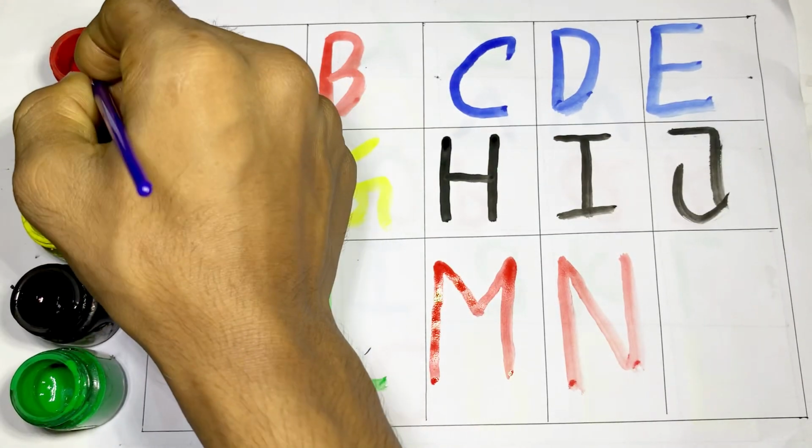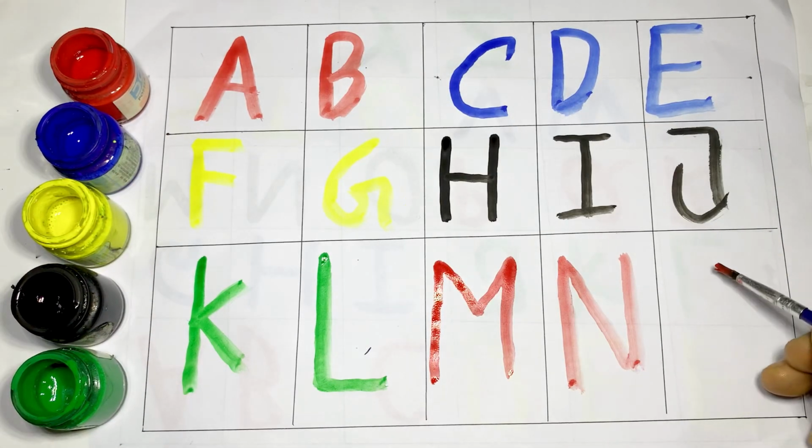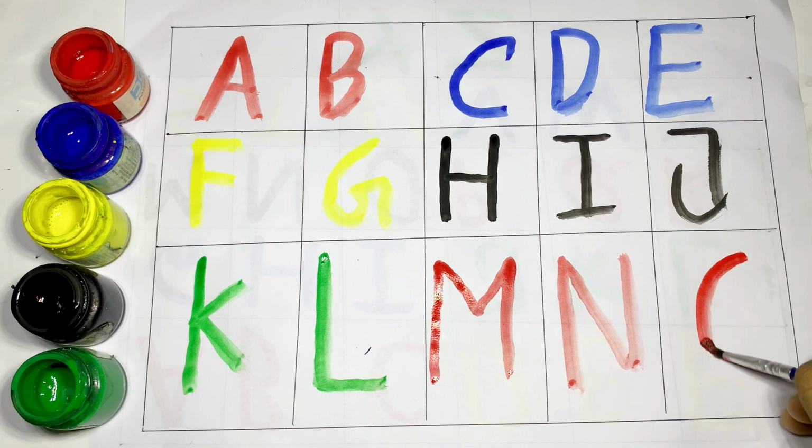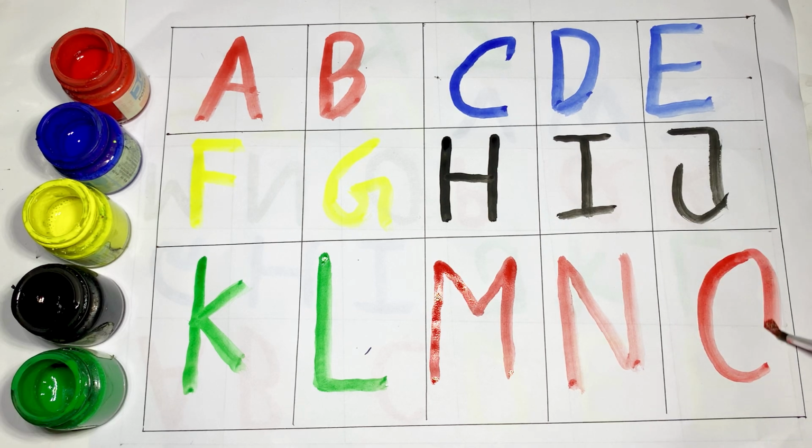Kids, again use red color and draw O. O for orange, O for octopus.